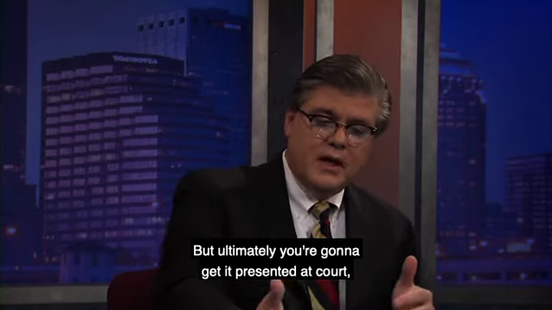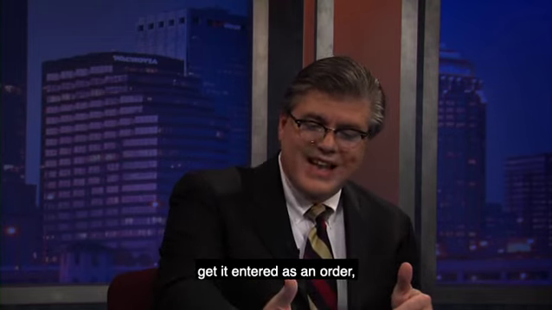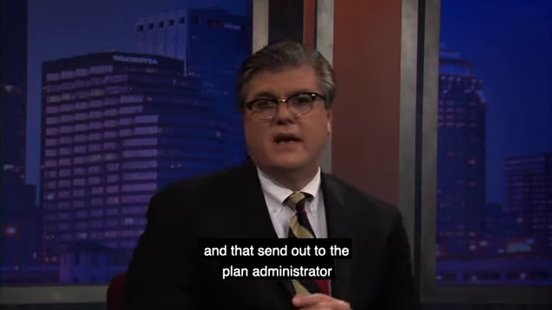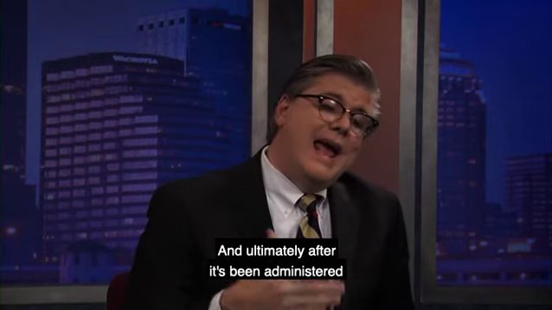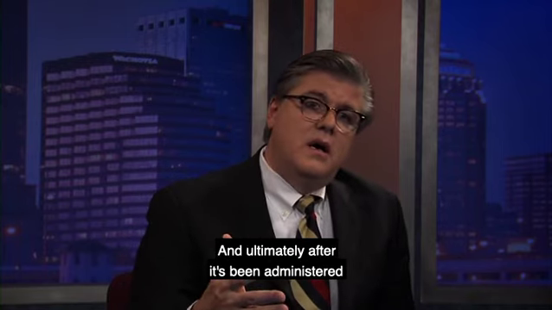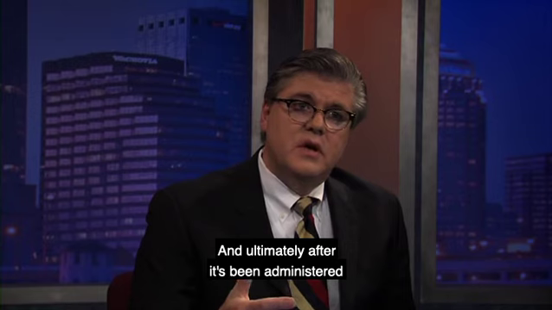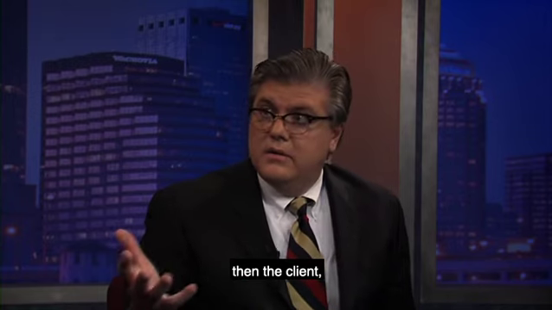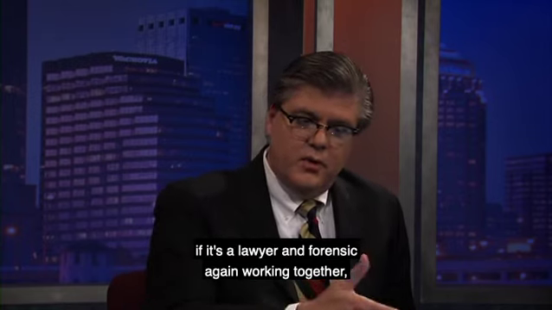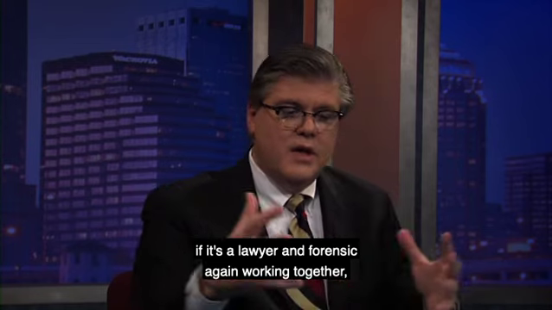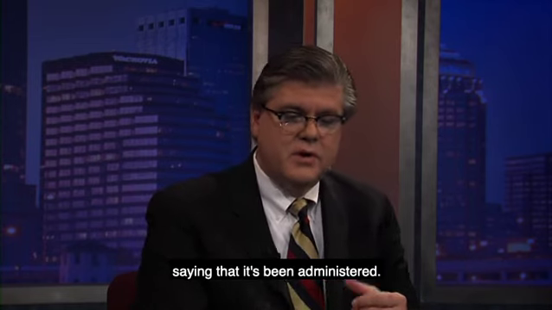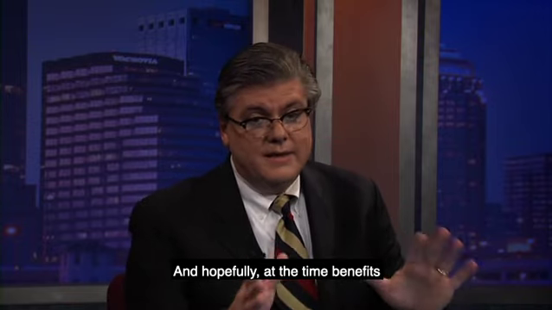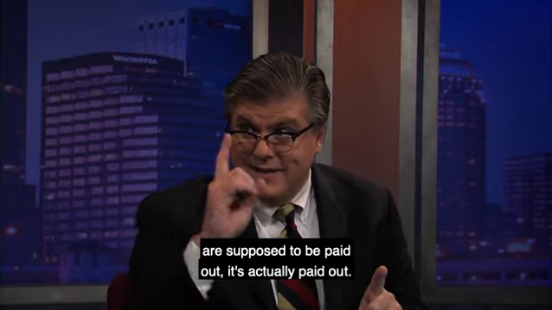But ultimately, you're going to get it presented to a court, get it entered as an order, and that's sent out to the plan administrator. Okay, and ultimately, after it's been administered, then the client, if it's a lawyer and a forensic again are working together, we'll get a letter back from the plan administrator saying that it's been administered, and hopefully, at the time benefits are supposed to be paid out, it's actually paid out.